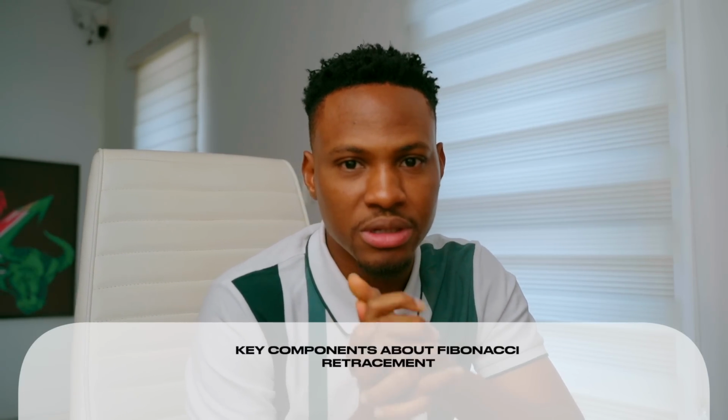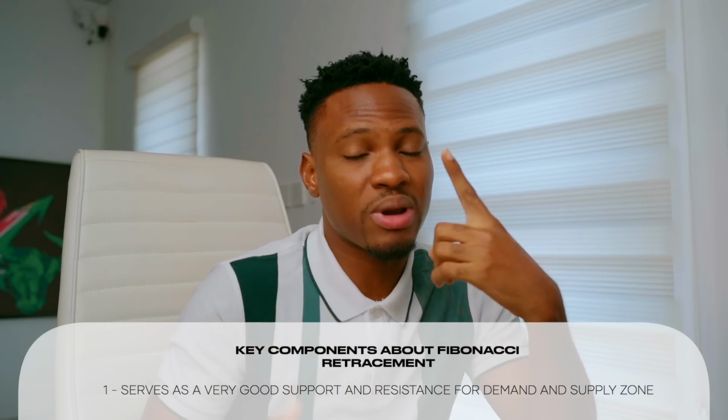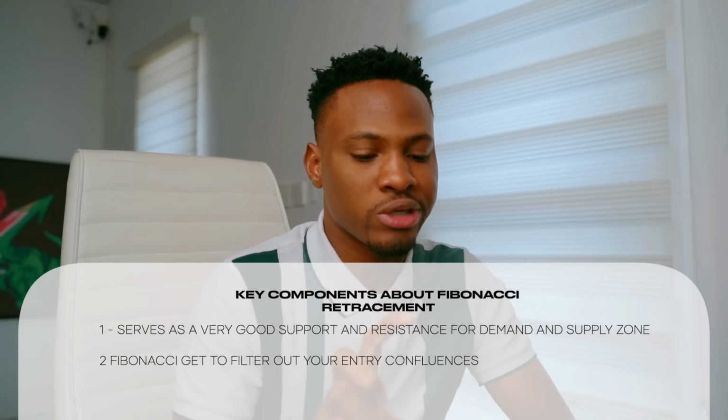Now, here are some key components you should know about Fibonacci retracement. Number one, it serves as a very good support and resistance, or demand and supply zone. It's an amazing way to filter out the noisy zones from the accurate zones you should be looking out for. Number two, Fibonacci filters your entry confluences. It serves as a very good way for you to identify a clear entry.